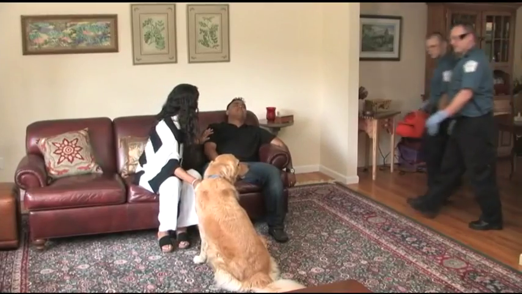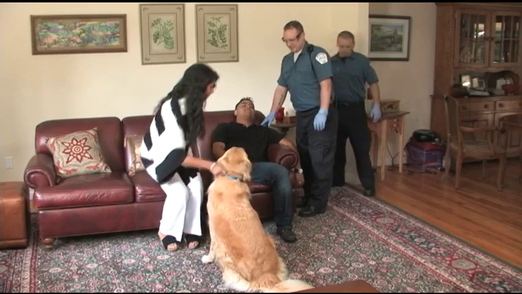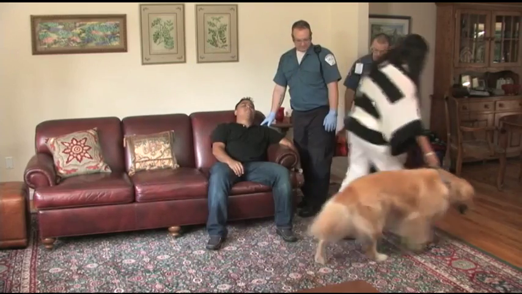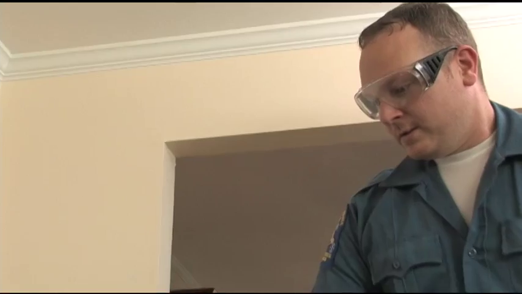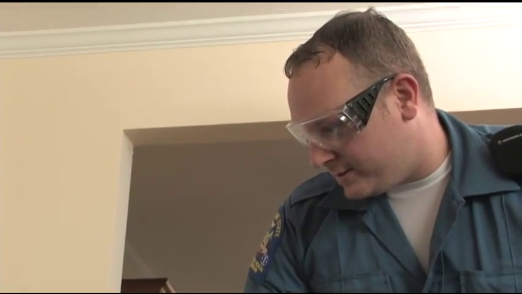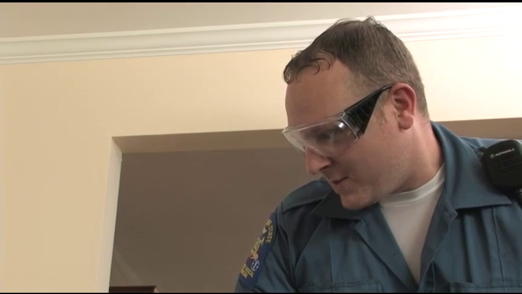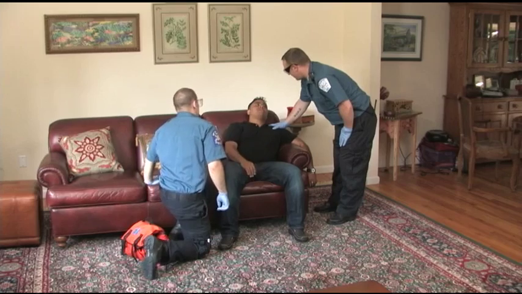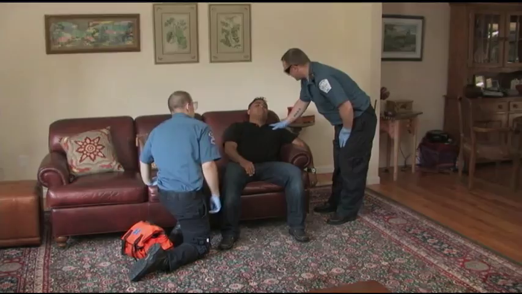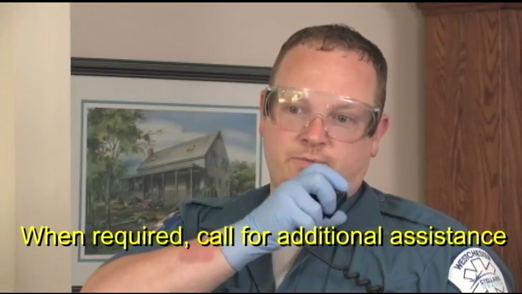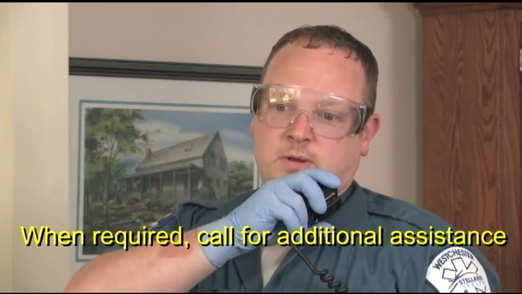Upon arrival, ensure the situation is safe to enter, meaning that there are no hazards to the safety of you or your crew, such as a loose dog, poor lighting, or a fight in progress. Determine the number of patients who need your attention and whether or not additional resources, such as ALS responders, law enforcement, or lifting assistance will be required. In the event additional resources are needed, call for help now.